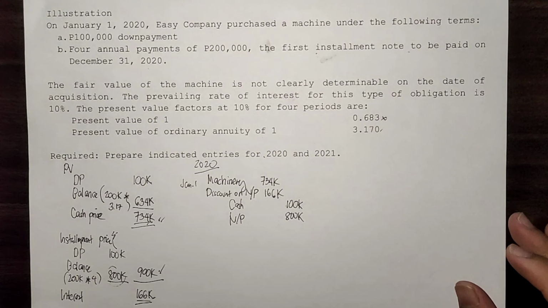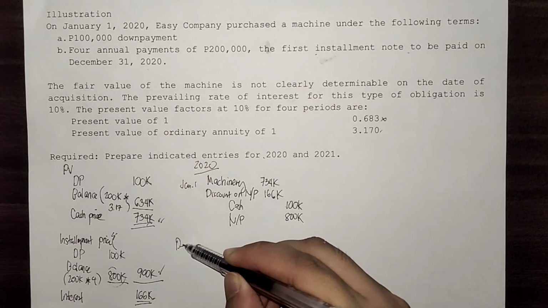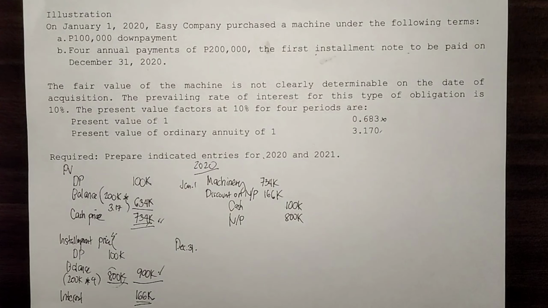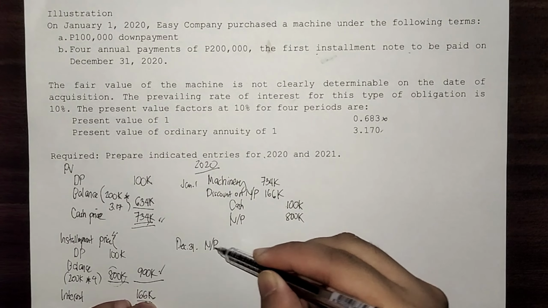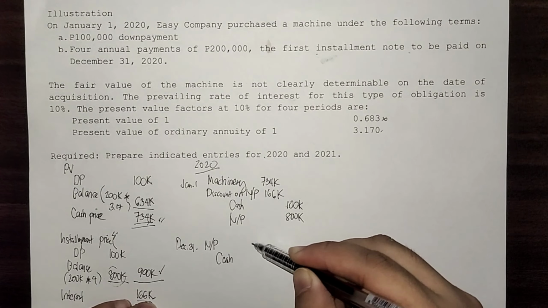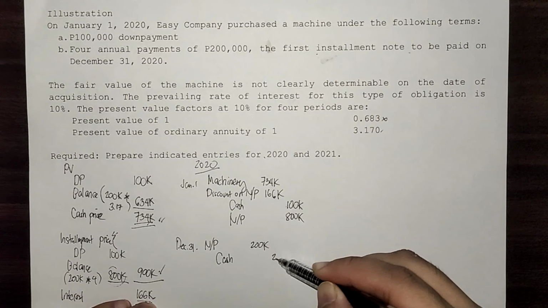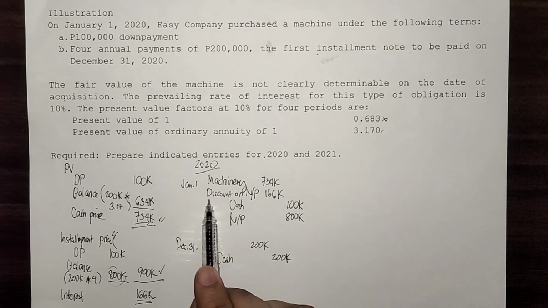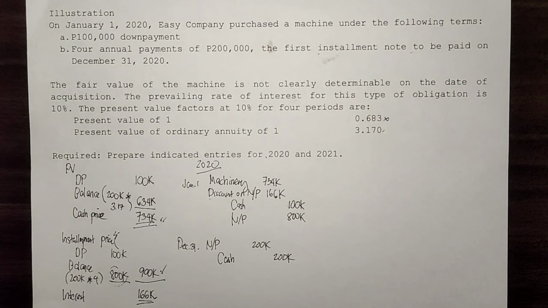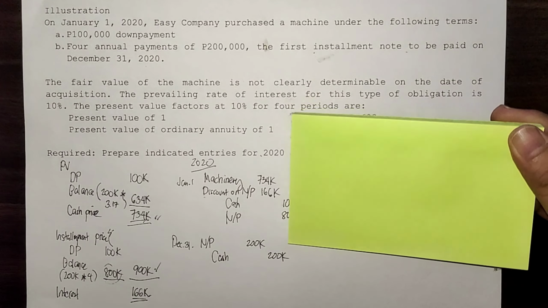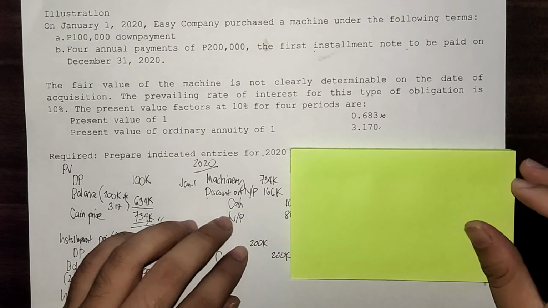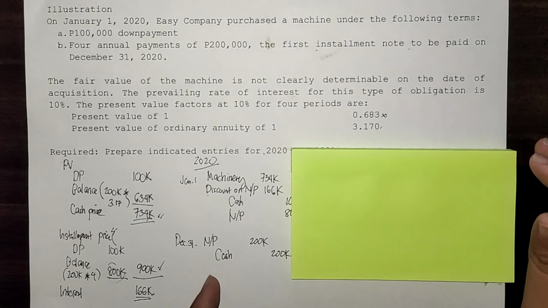Now, ang sunod natin, yung payment na. Kasi every December 31 daw yung payment. So, syempre, we will debit notes payable. We credit cash, 200,000. And next, yung amortization ng discount on notes payable. So, gagawa tayo ng amortization schedule. Gamitin na lang natin tong green paper. Para malaman natin ano yung interest expense for year 2020.